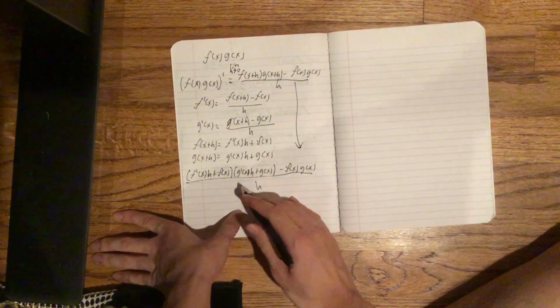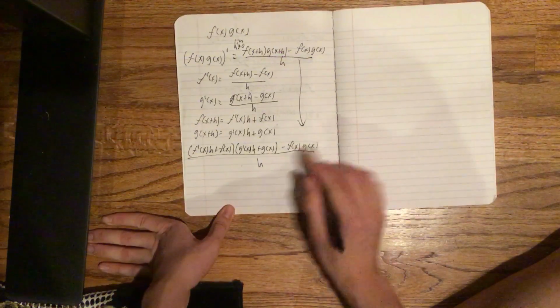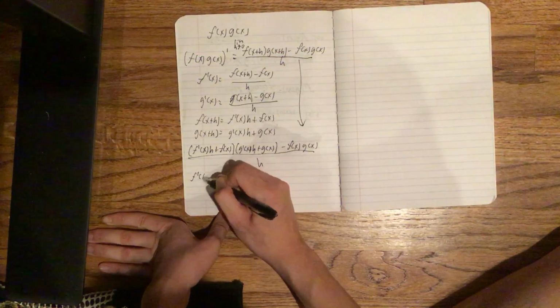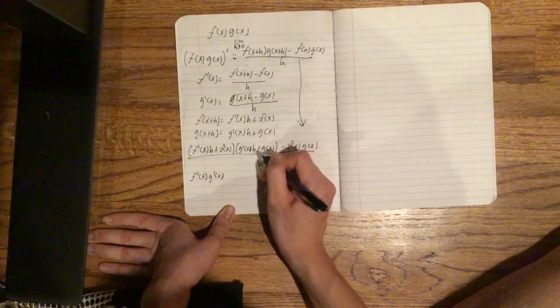Now let's multiply this out. And here I need to write even smaller. So f prime of x times g prime of x, h squared.